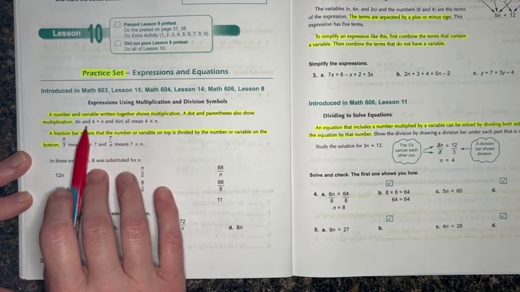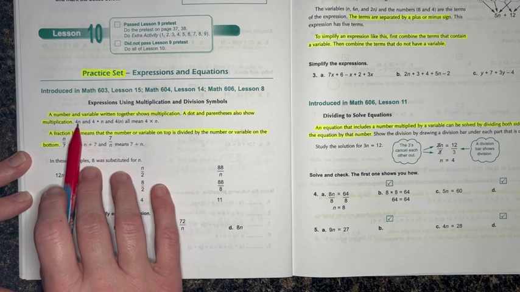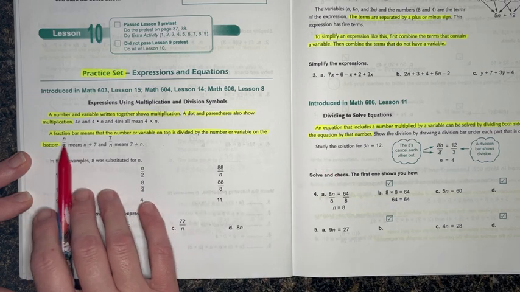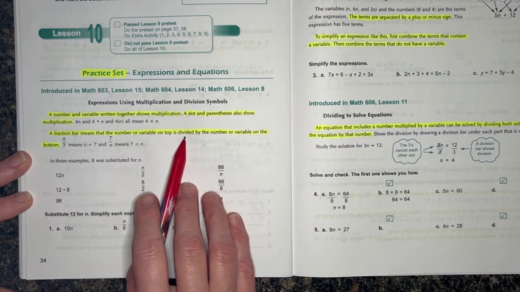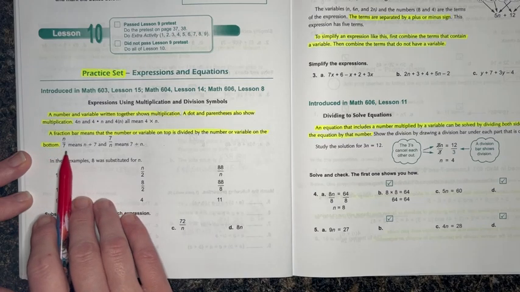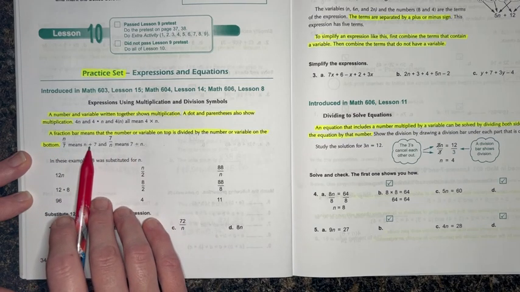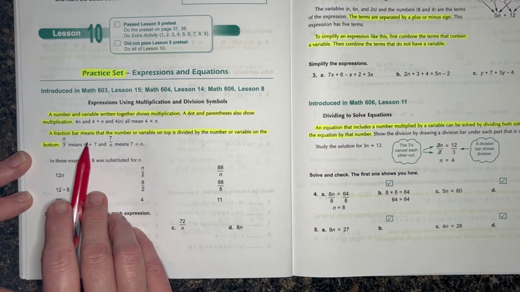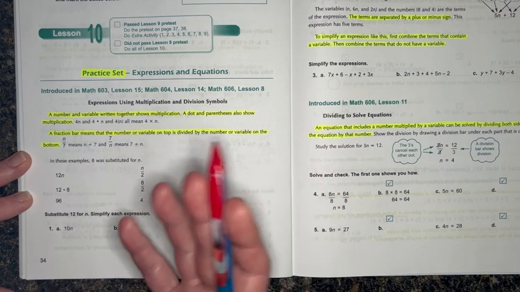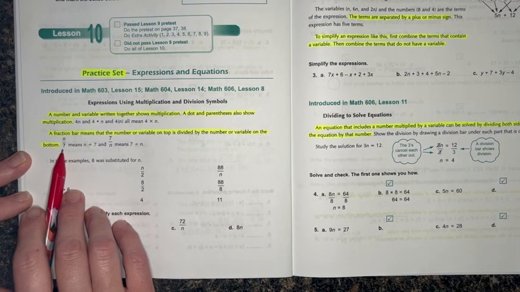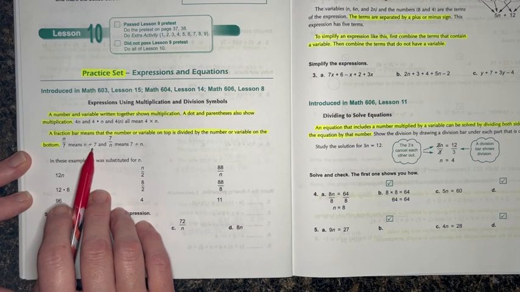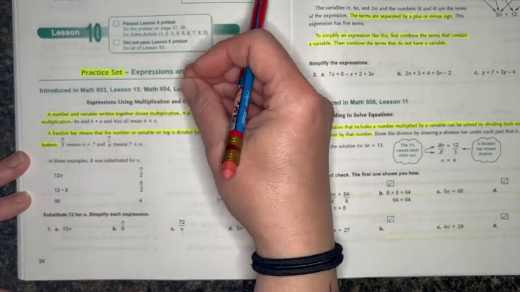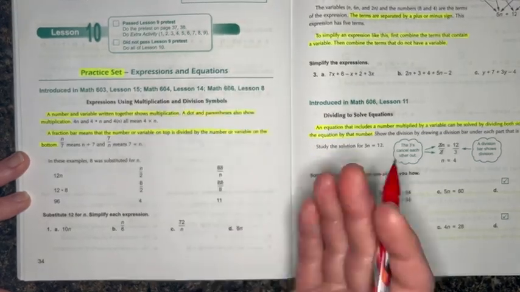We will be using one of these 3 methods, where either the number and the letter stand right next to each other, there's a dot in between, or we use parentheses, okay? A fraction bar means that a number or variable on top is divided by the number or variable on the bottom. If you think about a division bar, there's a line with a dot on both sides, right? The dot on both sides represents a number or a letter. So n divided by 7, or n over 7, is the same thing. 7 over n means 7 divided by n. Always the top, the numerator, then the denominator when we're dividing, all right?